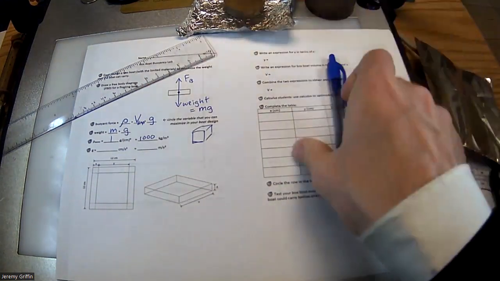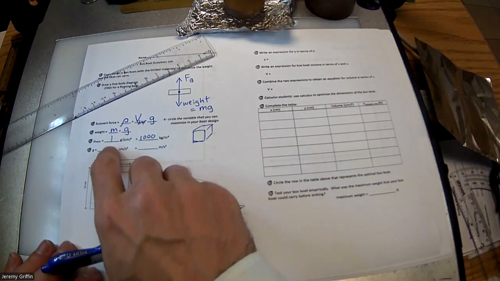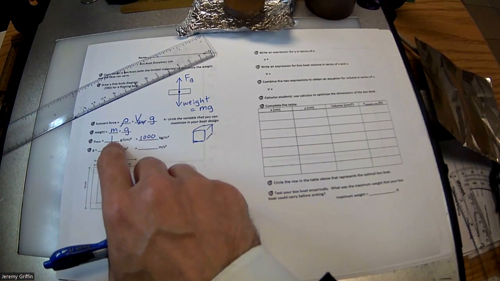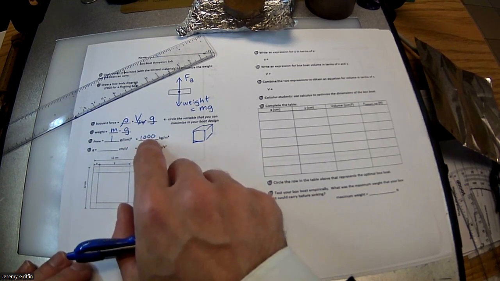Okay. So, what number do you want to use in your math? Well, probably contextually, it's easier to work with 1 gram per cubic centimeter. But remember, when you're calculating force, you have to switch over and think in terms of 1,000 kilograms per cubic meter.